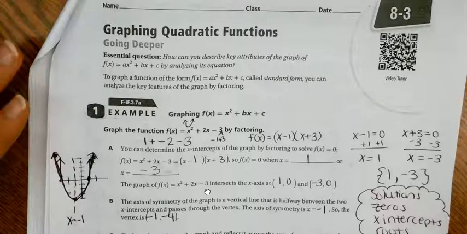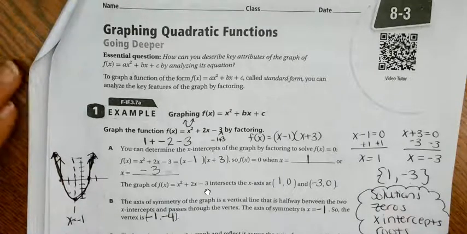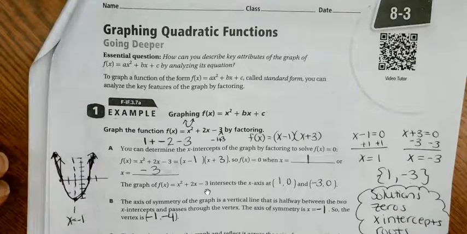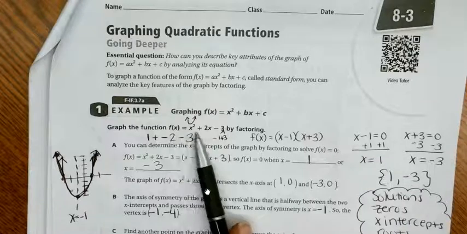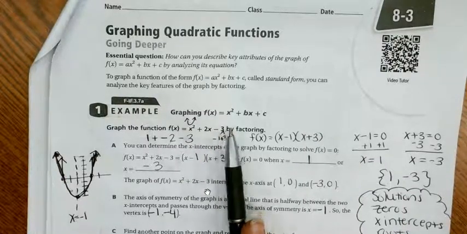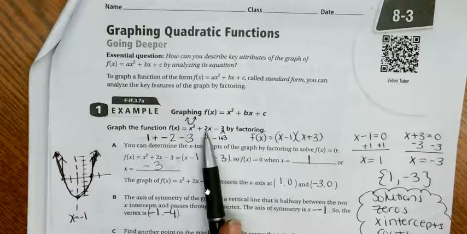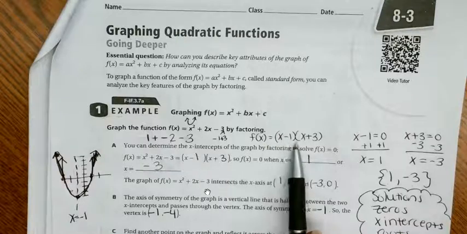Unfortunately, the recording crashed as I was just finishing this lesson, so I'm just going to give you guys a quick recap. If I was graphing a function like f of x equals x squared plus 2x minus 3 by factoring, the first thing I need to do is factor. So what multiplies to negative 3 and adds to your middle term, 2? We were able to factor that to f of x equals (x minus 1) times (x plus 3).